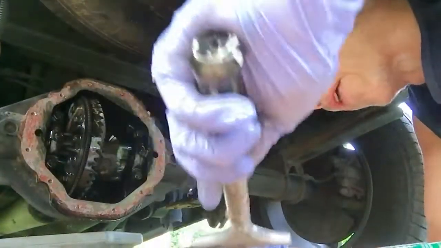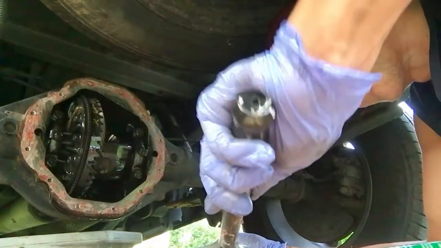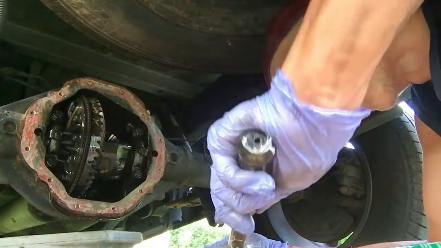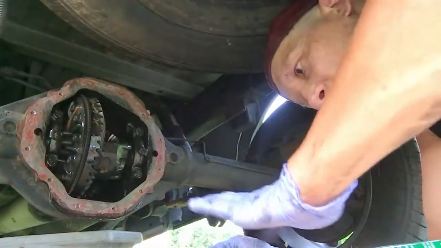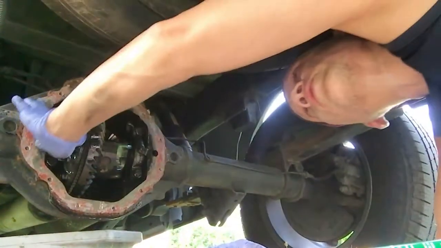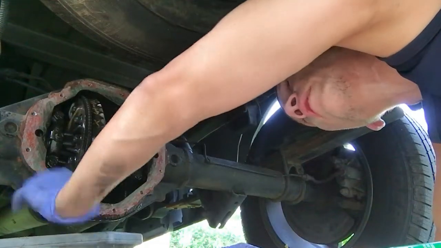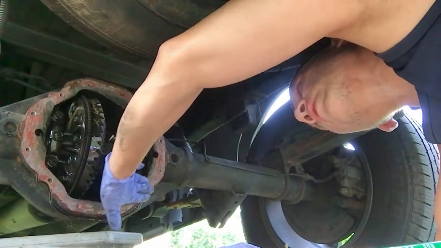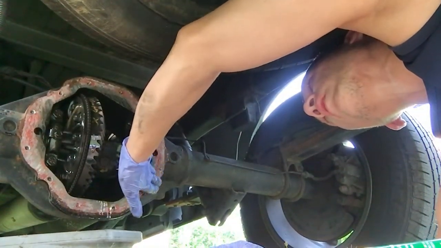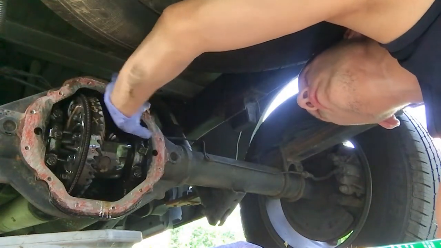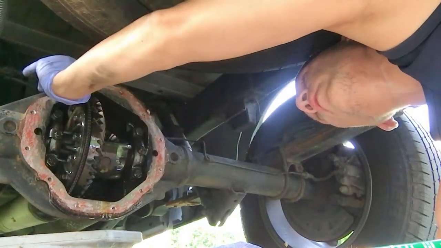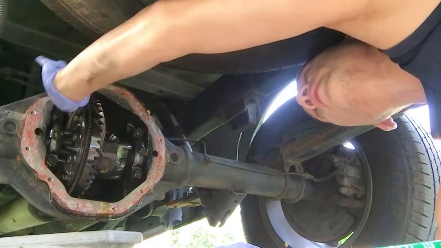Could actually scrape off a little bit more here. Yeah, but that's nice and smooth right there. So I'm not going to do anything to disturb that. And I'm going to feel the same thing here. I'm going to feel all around and make sure this is just baby smooth here. Yeah, and that's in very good shape.